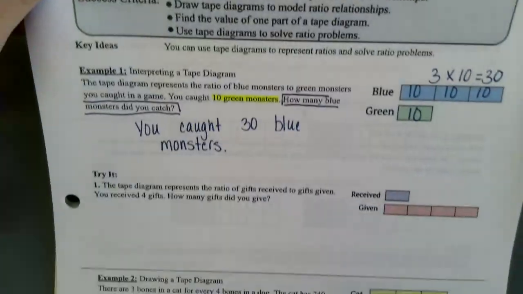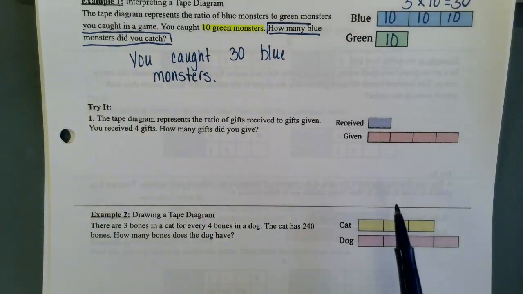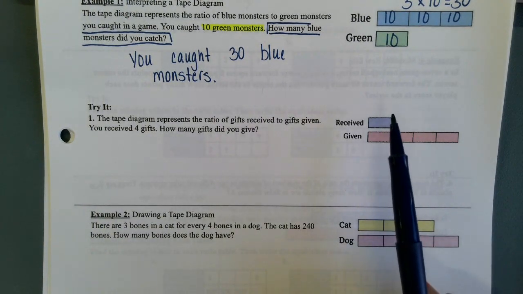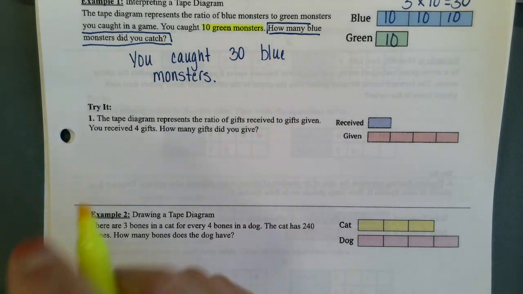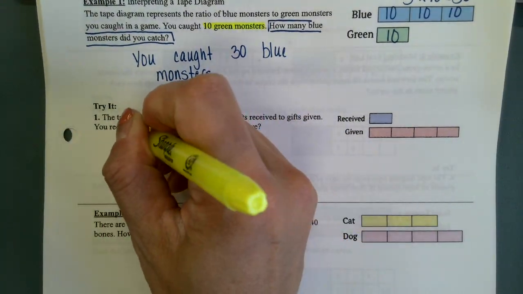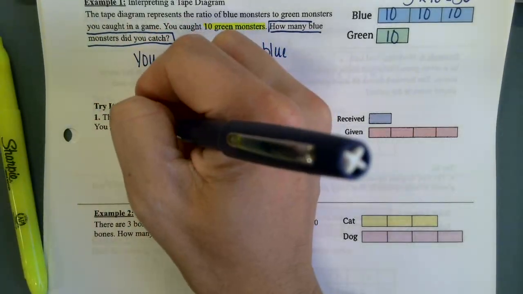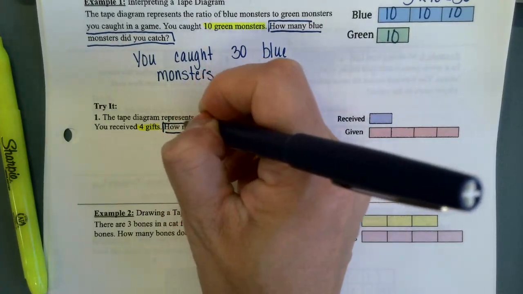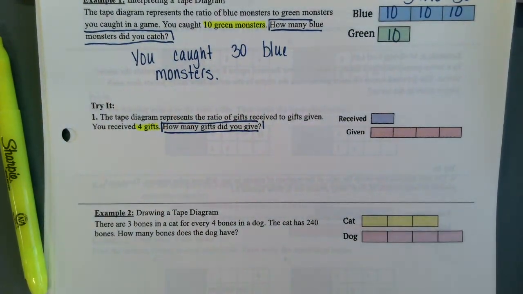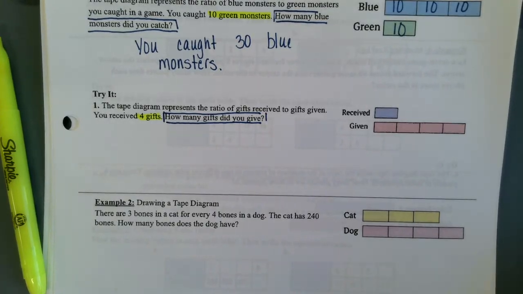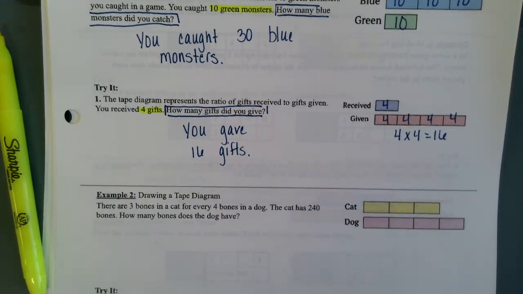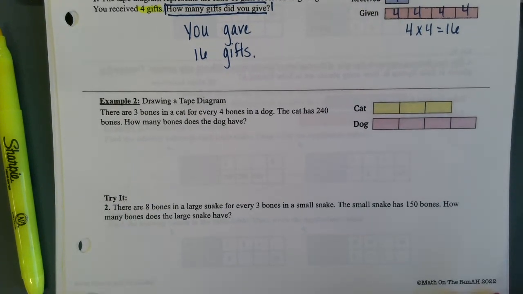I'm going to have you pause your video and try this one down here. The tape diagram represents the ratio of gifts received to gifts given. The gifts received, the gifts given. You received 4 gifts, so you're going to answer this question in a complete sentence. How many gifts did you give? Go ahead and pause your video and give that a try. Okay, you can check your work there. You gave 16 gifts. All right, let's move on to the next one.